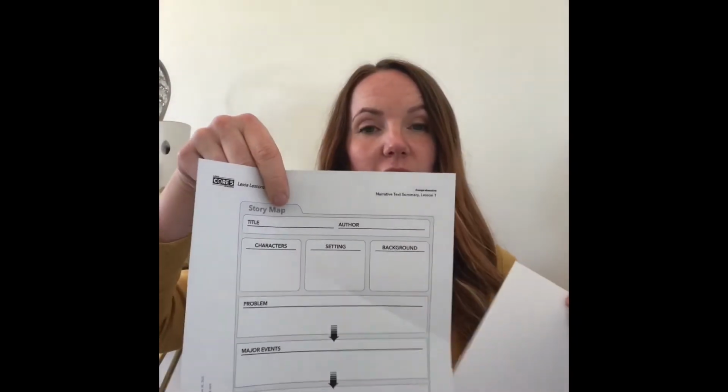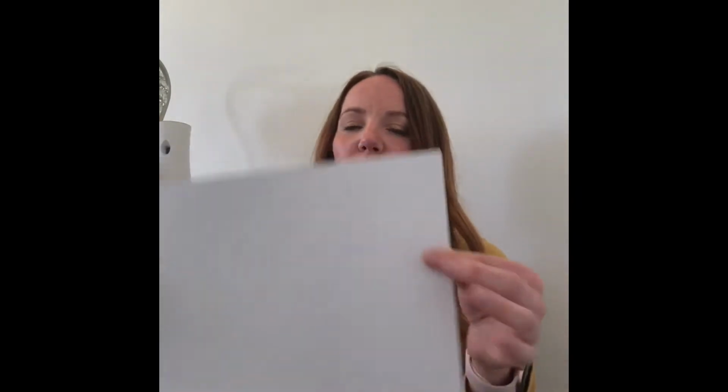So we talked about using a story map. The story map that comes with Lexia looks like this. But we talked about it a couple slides ago that the story map we use at Riley is WWW space. So we're going to create one of those.